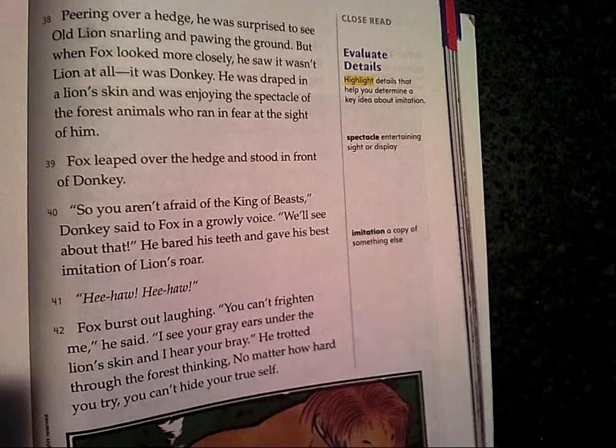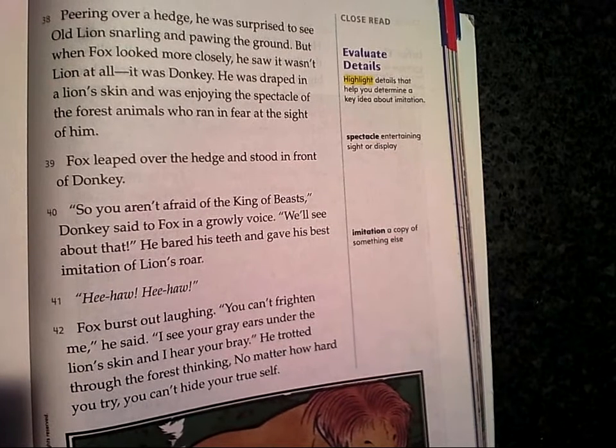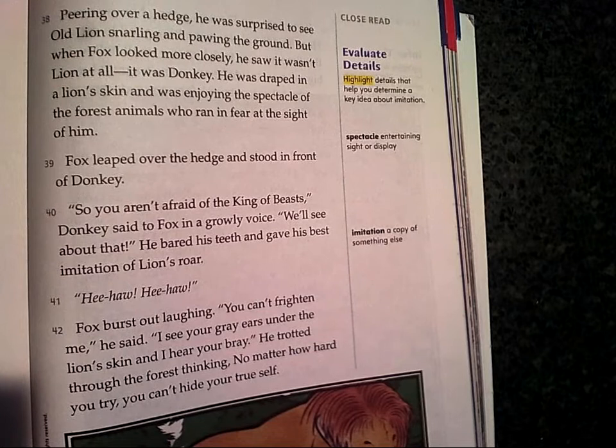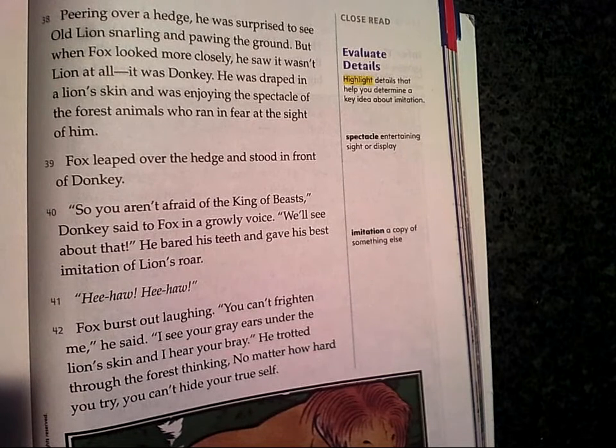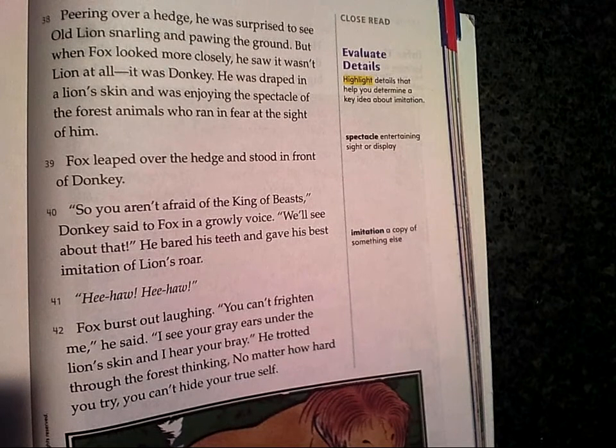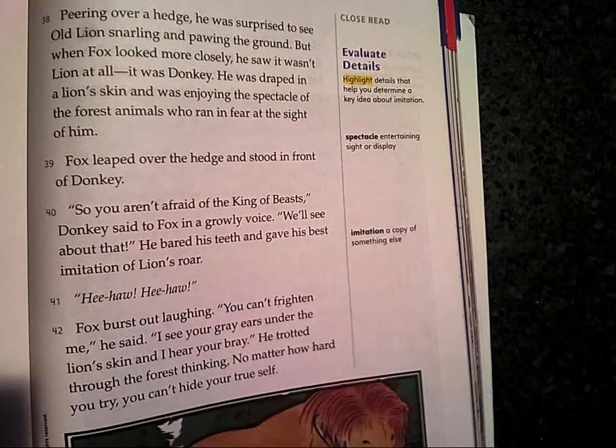Here, they ask to highlight details that help you determine a key idea about imitation. Spectacle is an entertaining sight or display. An imitation is a copy of someone else.